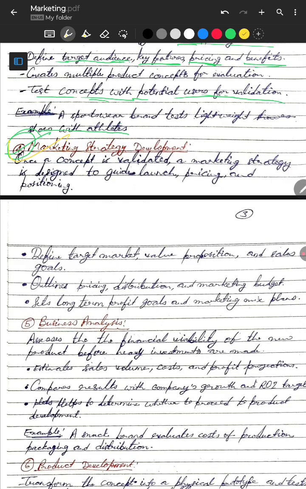So it means marketing strategy is all about designing the launch, pricing, positioning. So define the target market, so where our customers are; the value proposition, so how much value the given product adds; and then the sales goal.